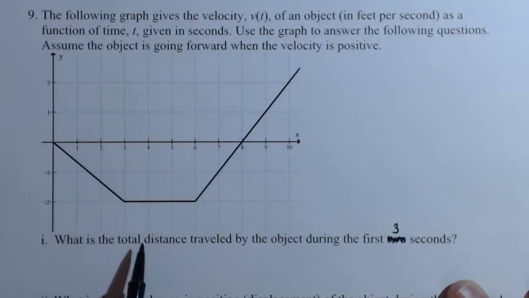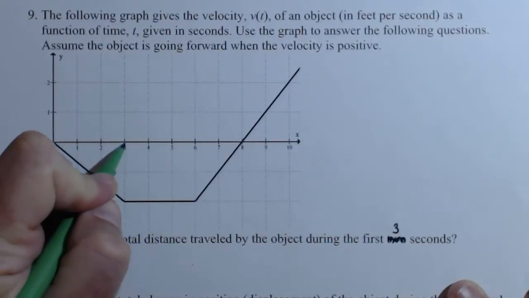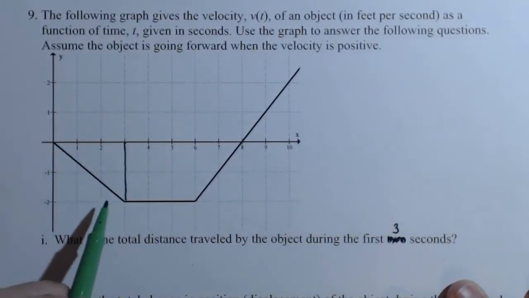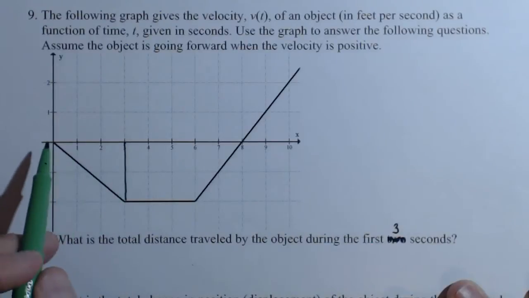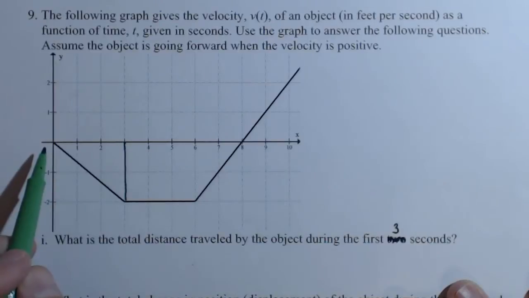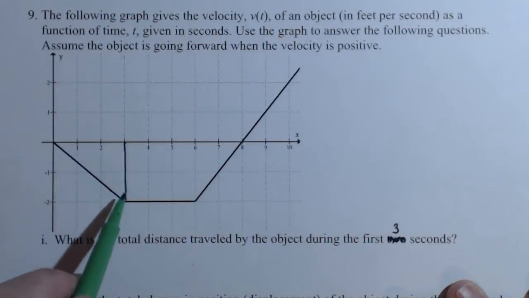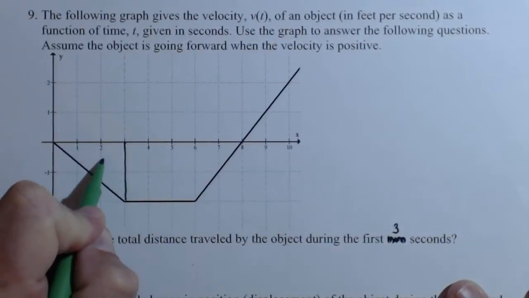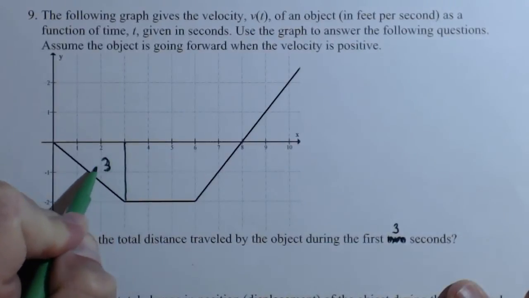So we want the total distance traveled by the object in the first 3 seconds. Well, what we're going to do is look at that first 3 seconds, and get that area between our velocity curve and the x-axis. So we have a triangle with a height of 2 and a base of 3, and remember, area of a triangle is 1/2 base times height. So this would be 3 units.